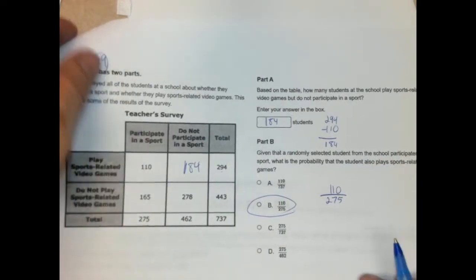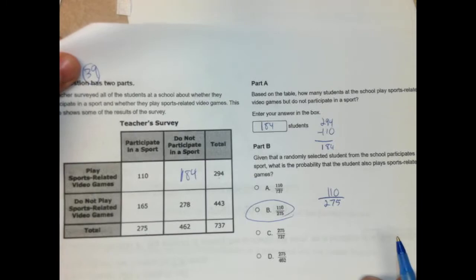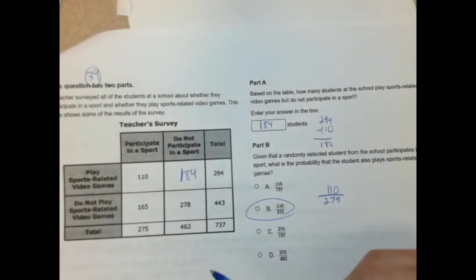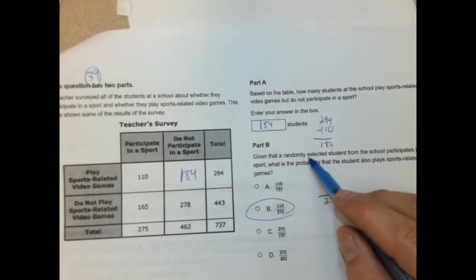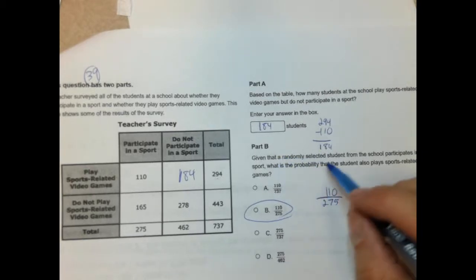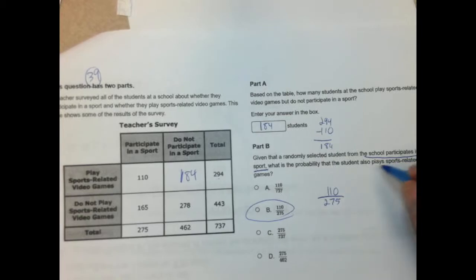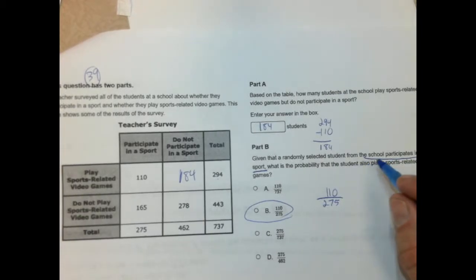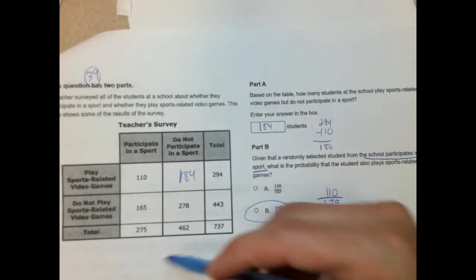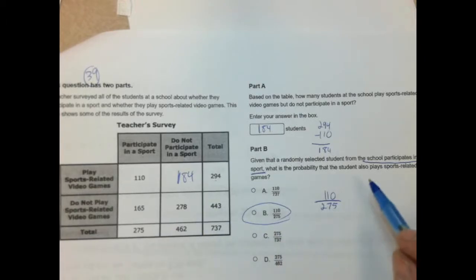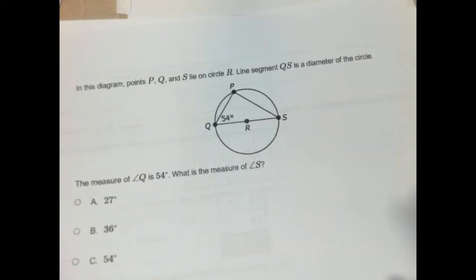Okay. Yeah, that one, I don't know what else to say about that one. Really, we're given a randomly selected student who participates in a sport. So we know it's in this column here. So that's going to be 275, the bottom value. And then what's the probability that they also play a sports-related video game? So just put the number over it and you're good. Yeah, pretty straightforward. Number 40. Okay.